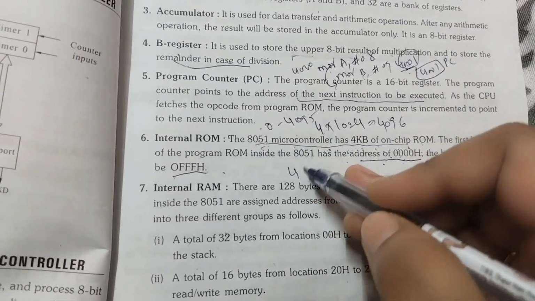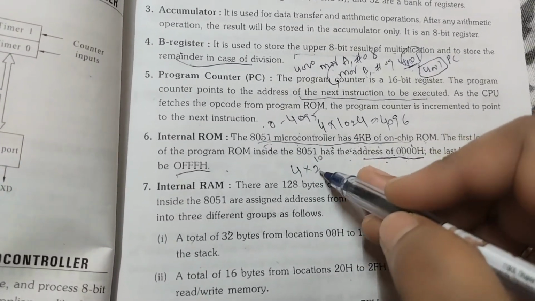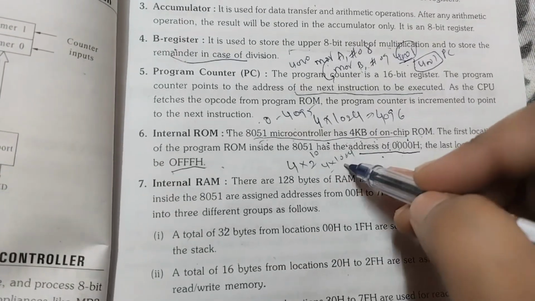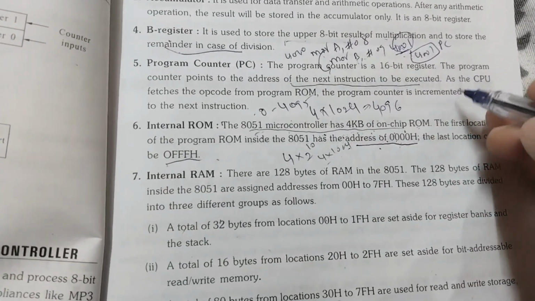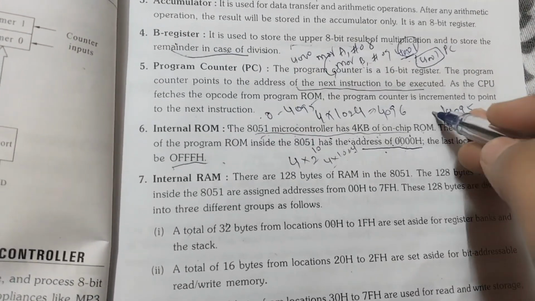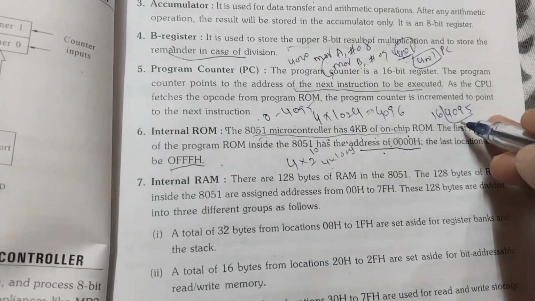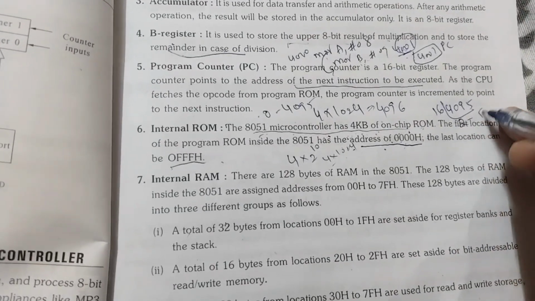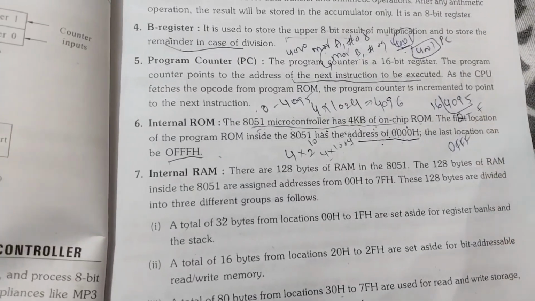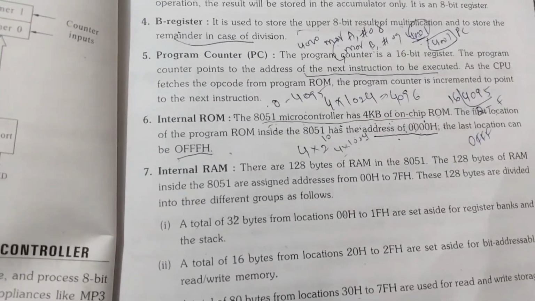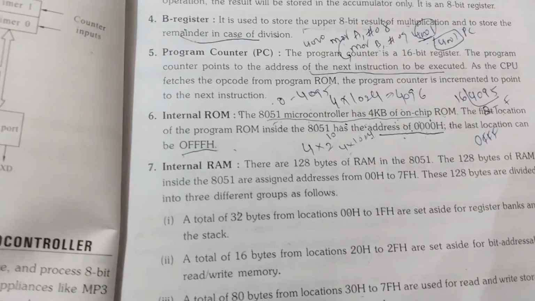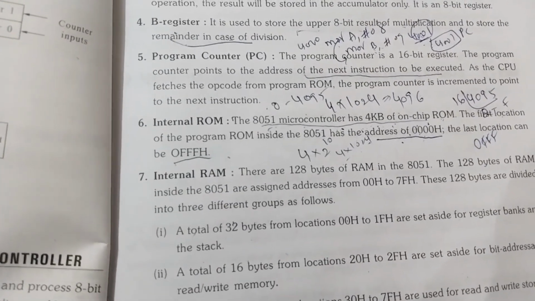Kilo means 2 power 10, which is 1024. After multiplying 1024 into 4, we get 4096. Then the starting address is 0 and the ending address is 4095. Then convert to hexadecimal by dividing by 16; we get FFF as the remainder. So 0FFF is what we get. The starting location is 0000 and the ending location is 0FFFH. So these are the address locations pointed to by the internal ROM.